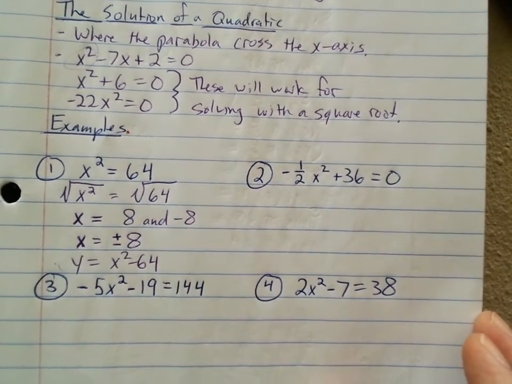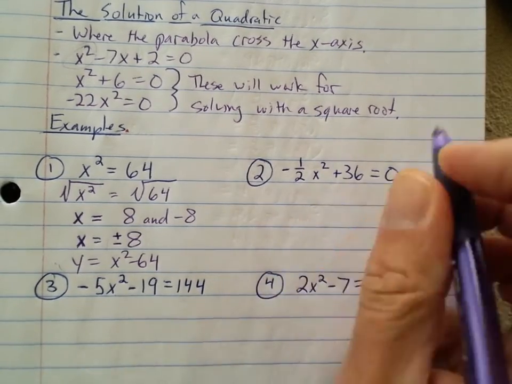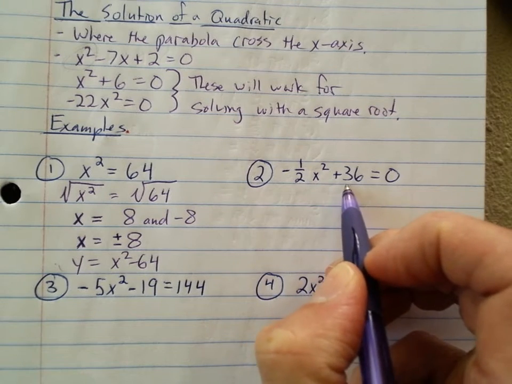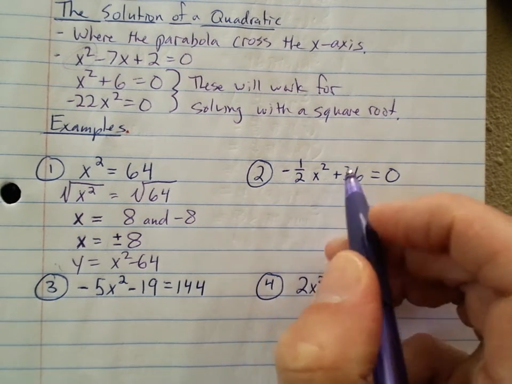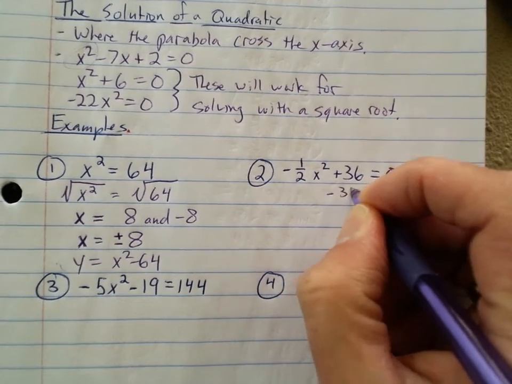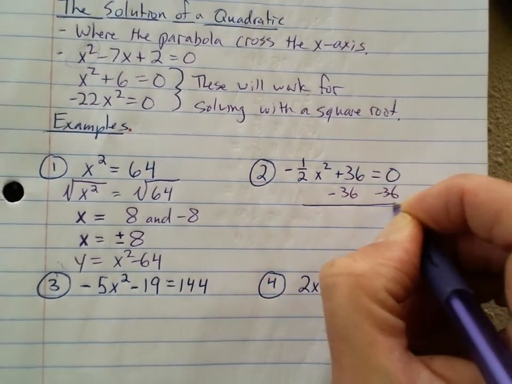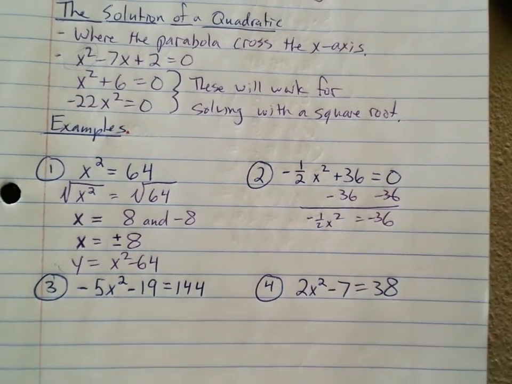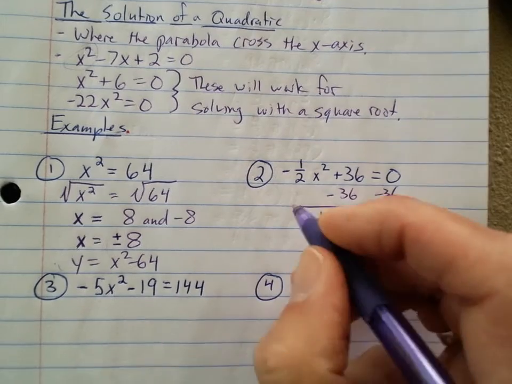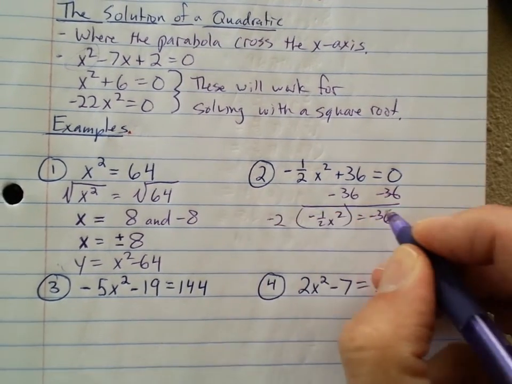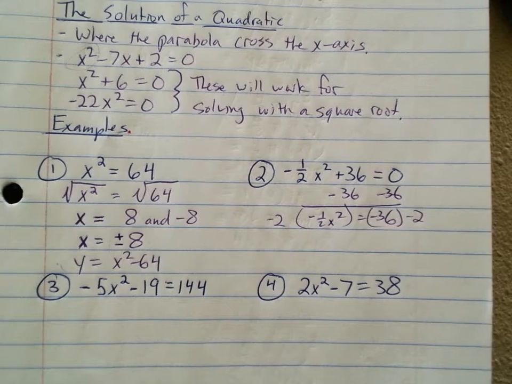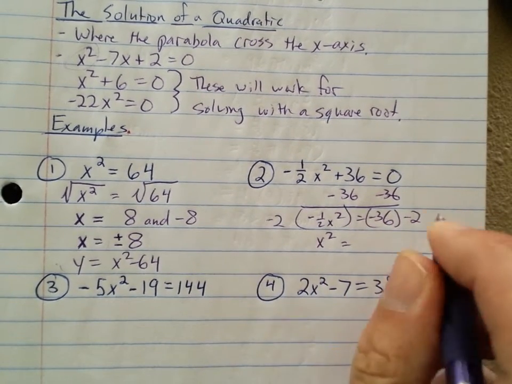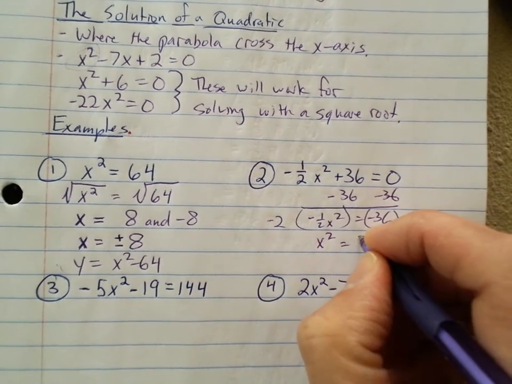So number 2. It's set equal to 0, but it only has the x squared. It doesn't have the x in here, which says, hey, we can solve this using square roots. So I'm going to subtract the 36 over. Now I have negative 1/2 x squared equals negative 36. In order to solve this, I'm going to multiply by negative 2 on both sides. So now I have x squared equals negative 36 times negative 2, which is 72.